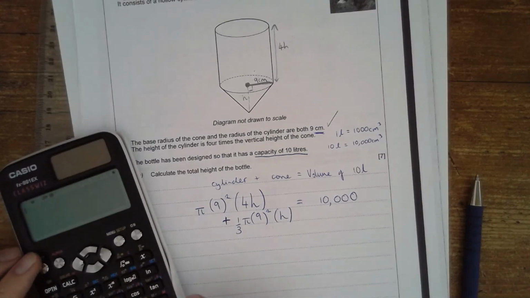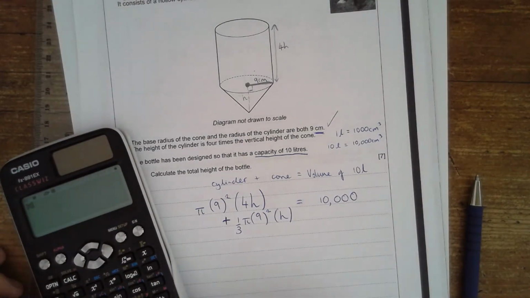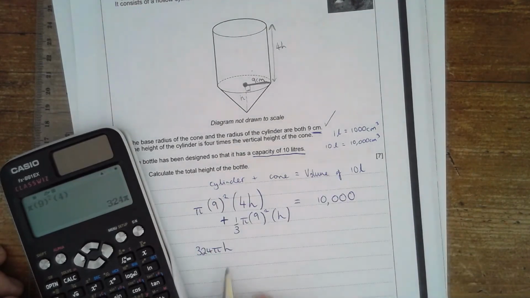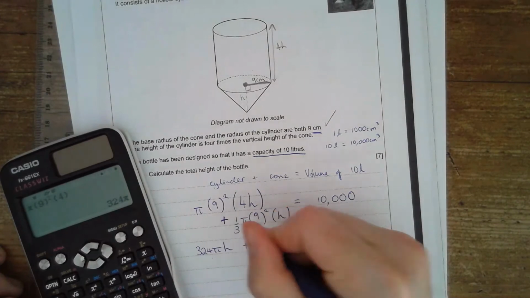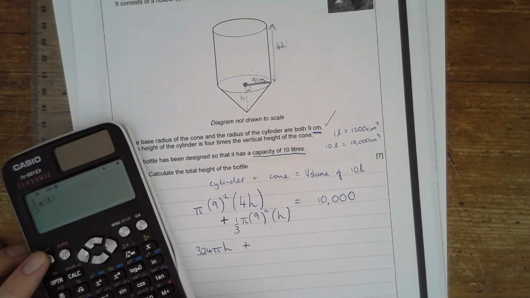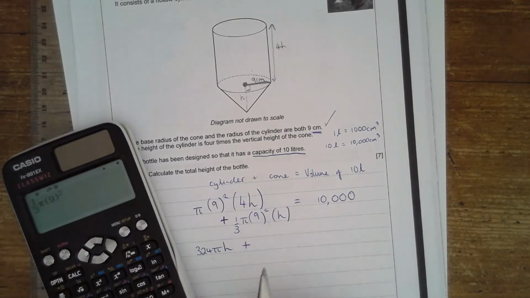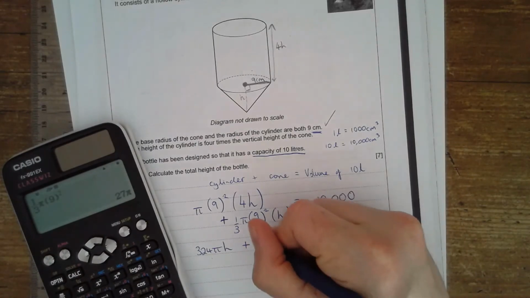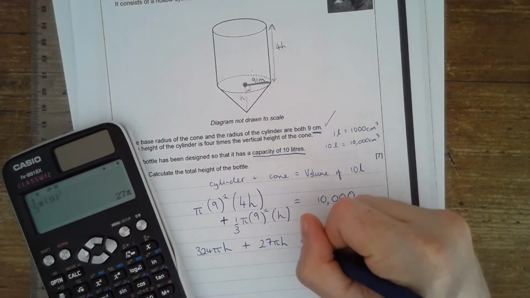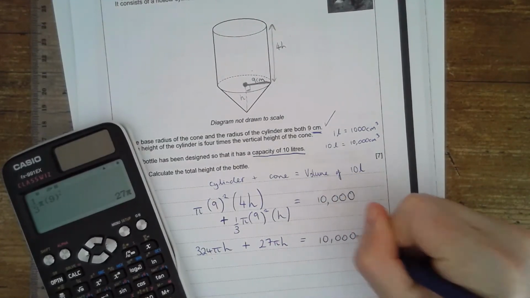We can't work out this, however, you can work out more or less all of it. If I say shift pi 9 squared, which is 81, and then I obviously can't do 4h. If I just do the 4, that will tell me that it's 324 pi h. That h just comes on the end here. I then want to add on something very similar, so I do a third pi, brackets 9 squared, and then h hasn't got a number, it's just 1, okay? So I don't need to times by 1. If I work that out, I work out the volume in terms of pi and h is 27 pi h. That is equal to 10,000 centimetres cubed still.